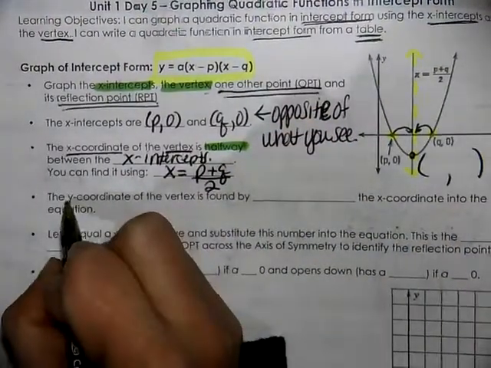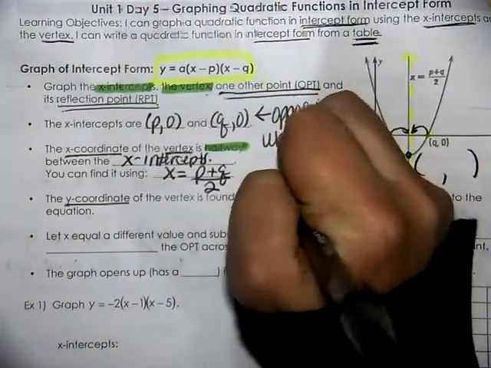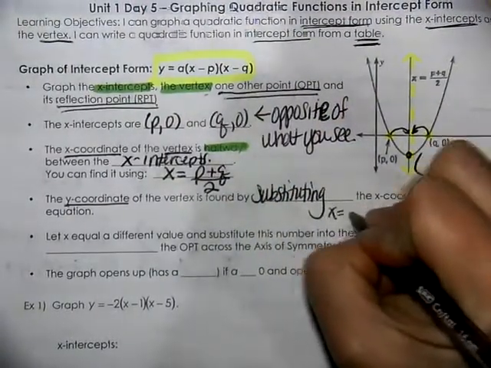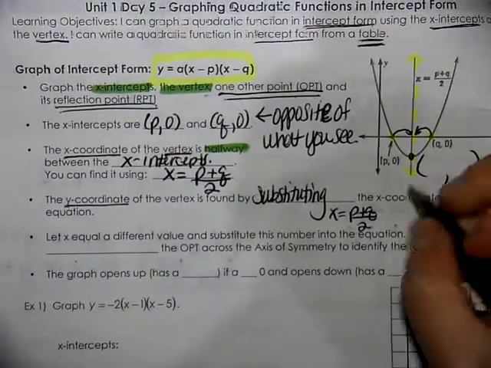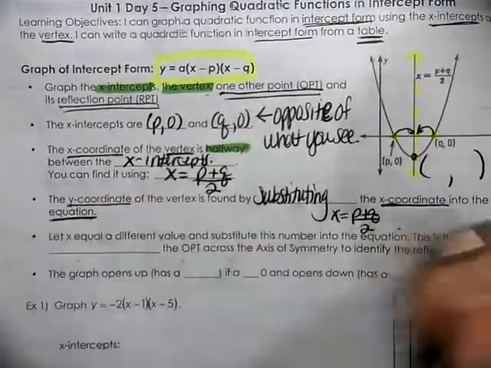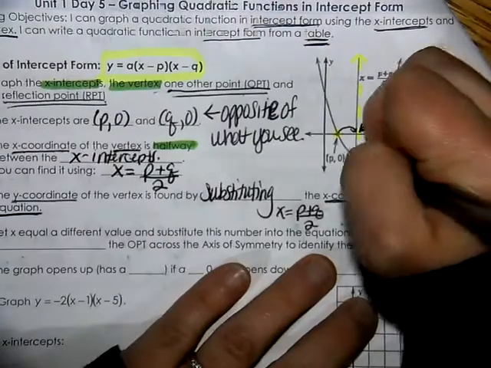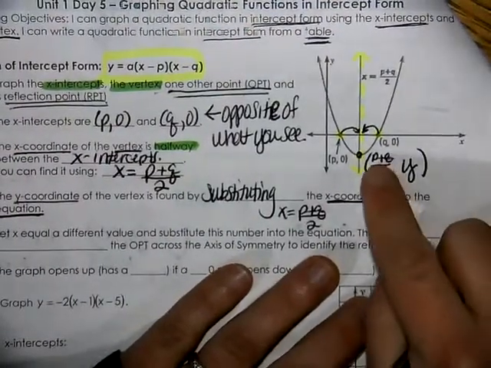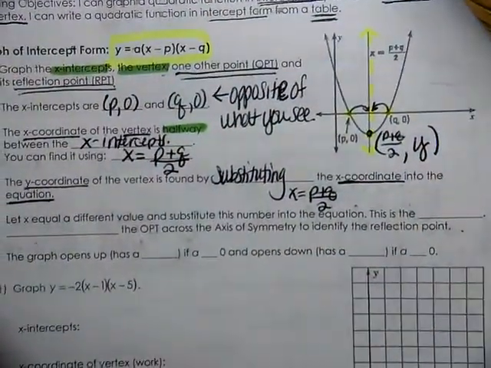The y-coordinate of the vertex is found by substituting x equals p plus q divided by 2, which is the x-coordinate, into the equation. So your vertex is going to be (p plus q divided by 2, some y value). You'll substitute this number into your equation and then solve for y.